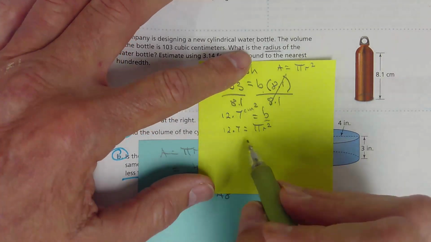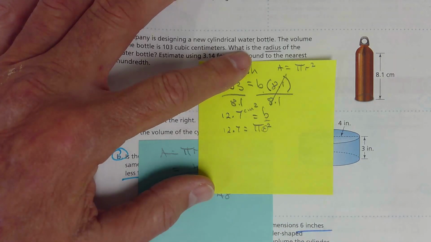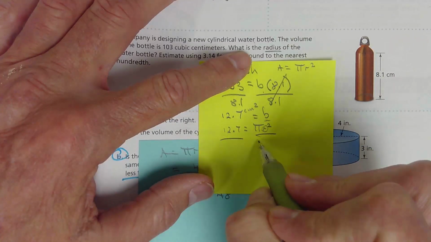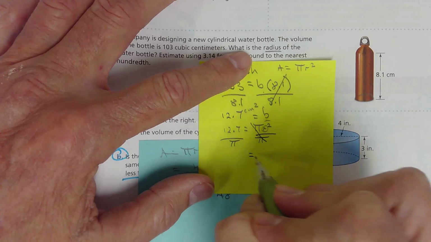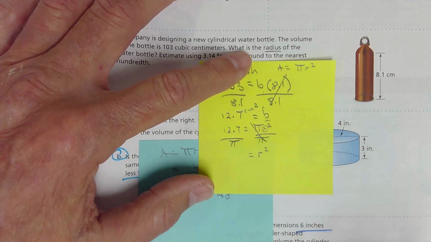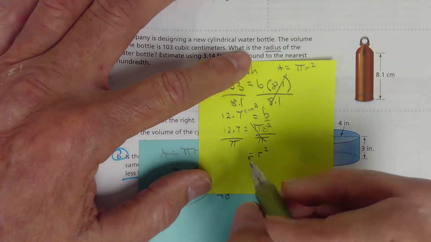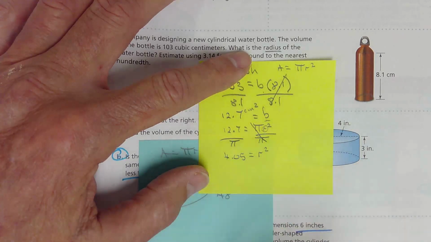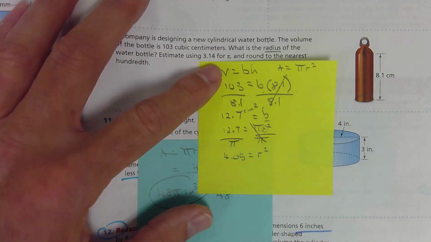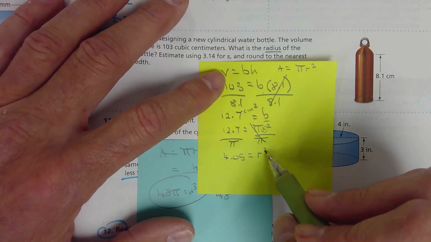So I want to get the r all by itself. So for starters, I'll just divide each side by pi. They cancel out. I have r squared over there. 12.7 divided by pi, I got 4.05. All right? Not done, because this is r squared. 4.05 equals r squared.